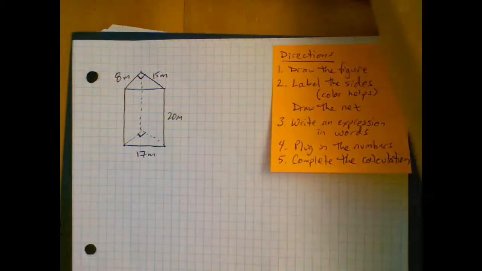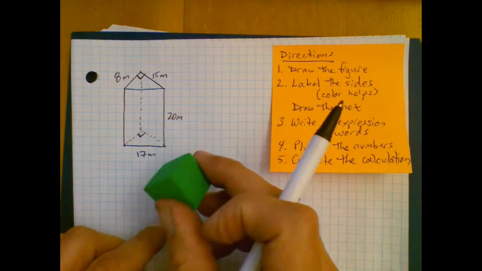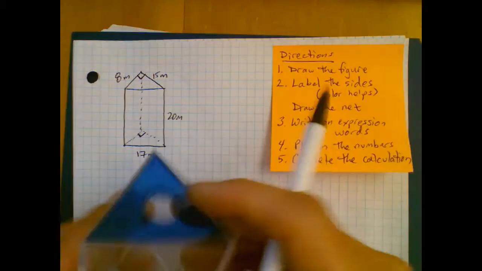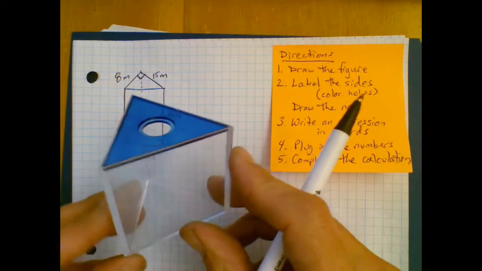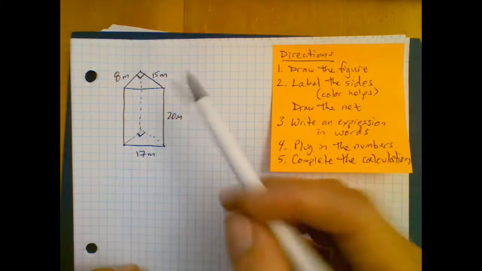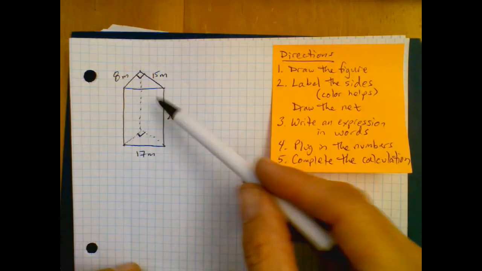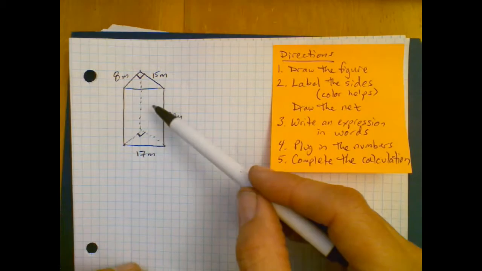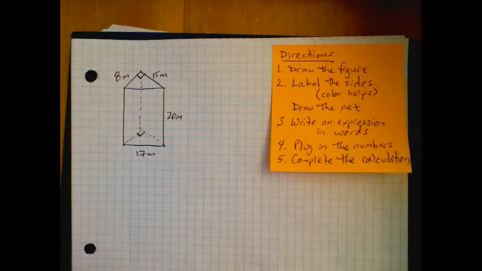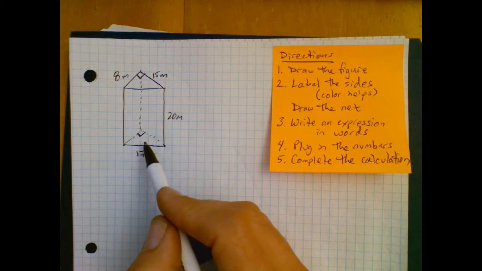So remember, we're starting with a three-dimensional object. This is a cube, of course. Our figure here is more like this, not quite, but you definitely need to be able to see the sides. And I can see in this drawing that I have one triangle here and one triangle here, and they're attached with like three rectangles. So in this drawing, I see three rectangles and two triangles. And that's what I'm going to draw.